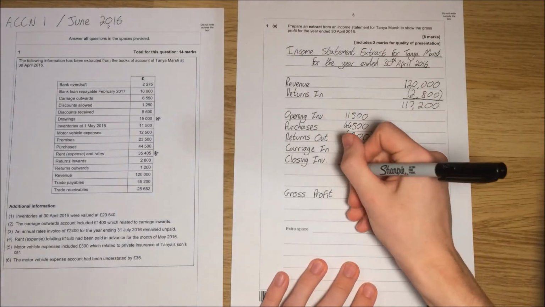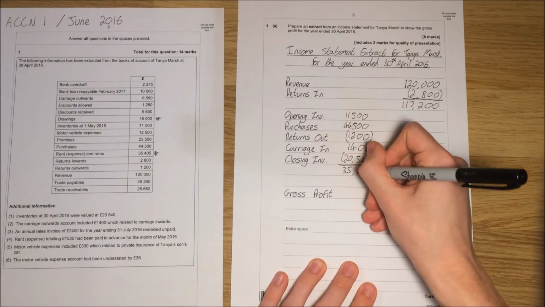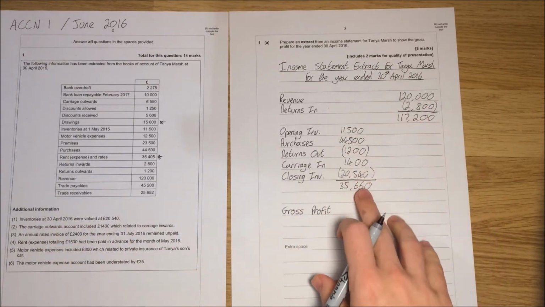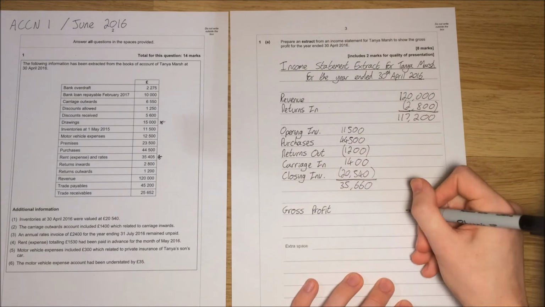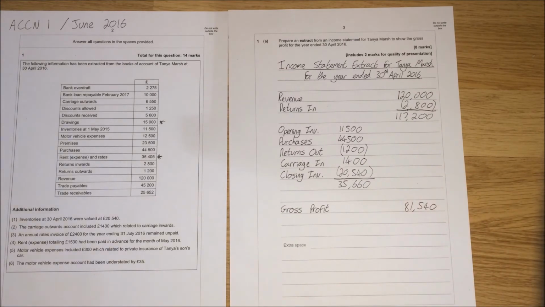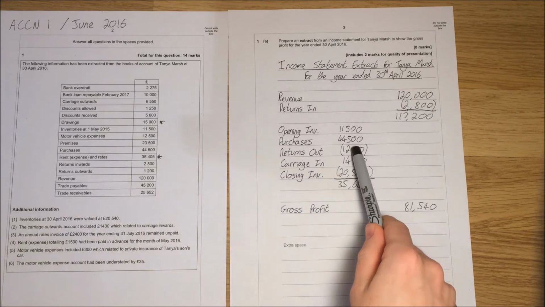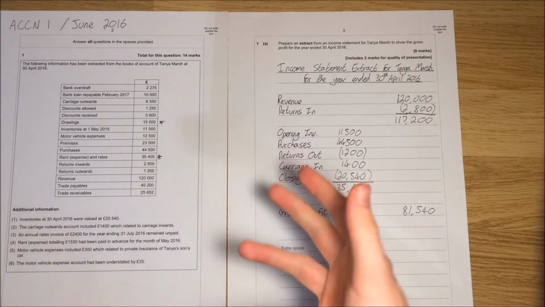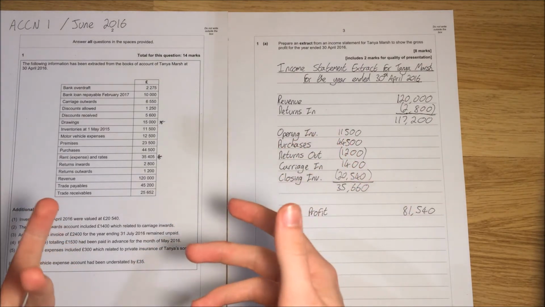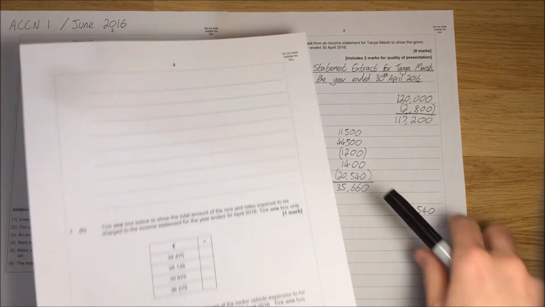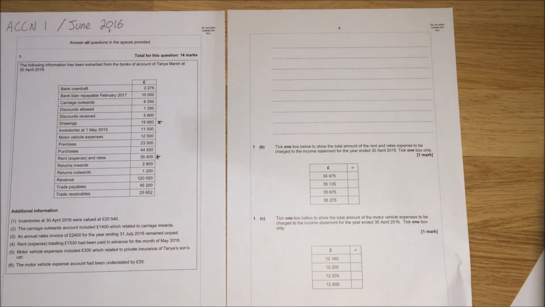So adding all that up, we get to 35,660. So you just need to take this figure here and just subtract the 35, which brings us to 81,540. And that's that. You've calculated the gross profit. Easy enough. So it's just remembering what's taken and what's added. I know it's a very minuscule figure, but it's always good to remember. Are you adding it? Are you taking it away? Where from? Revenue, cost of sales, etc. So now we've got the income statement done. It's just two simple box ticks, really.